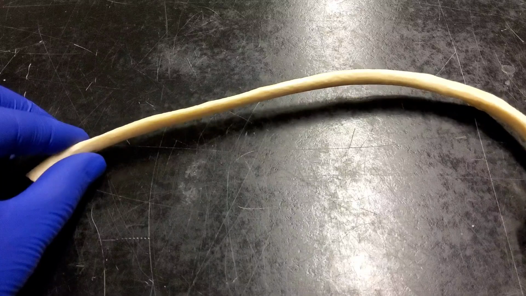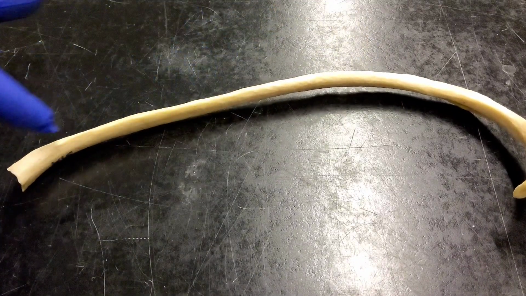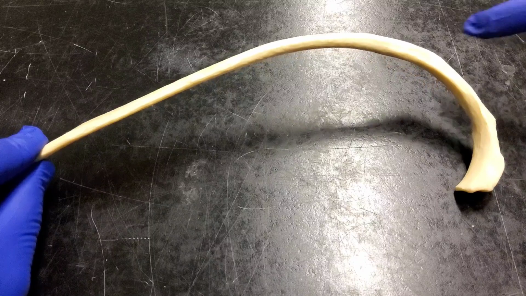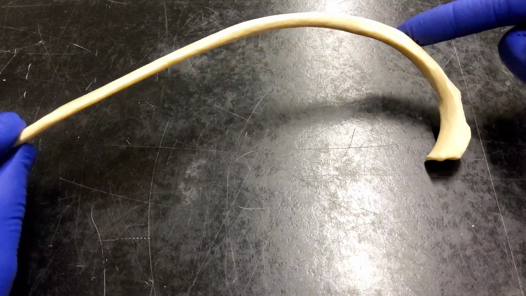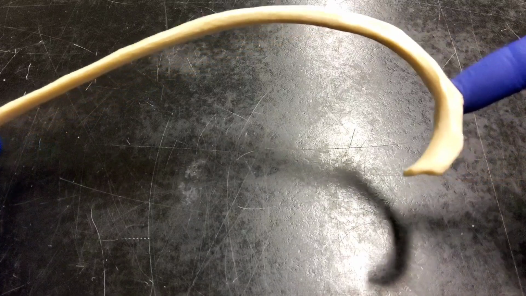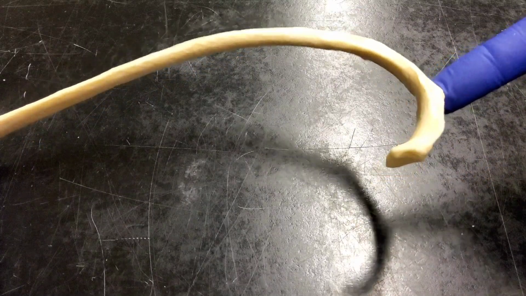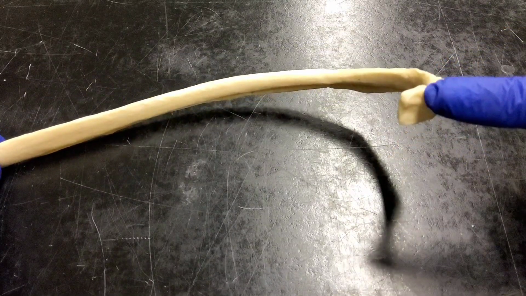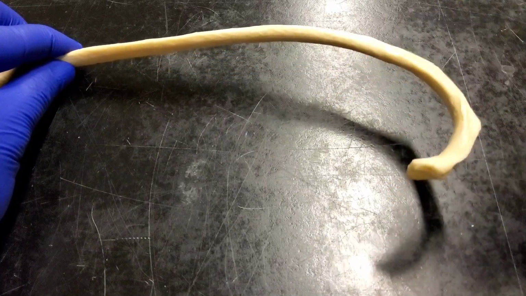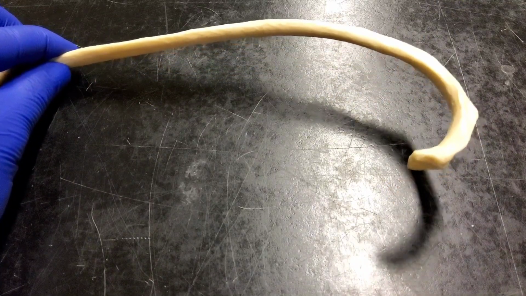Overall, this would be the shaft of the rib, and then the point of the greatest curvature is that angle of the rib. So that would be right up here. Additionally, we have a small process here called the tubercle. We have the head of the rib, and then this narrowing here would be that neck. So tubercle, head, neck, pretty easy to follow.